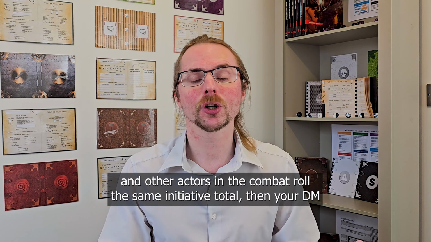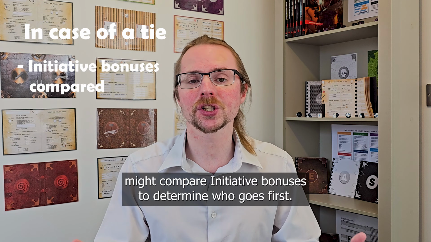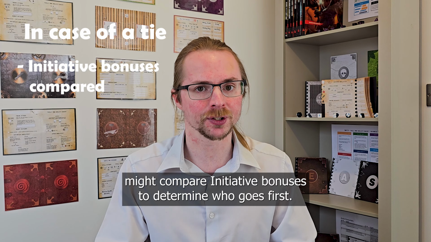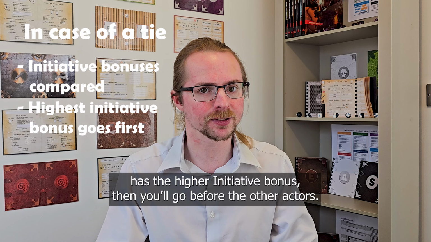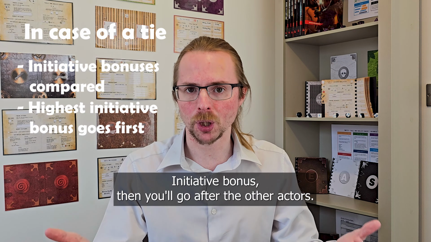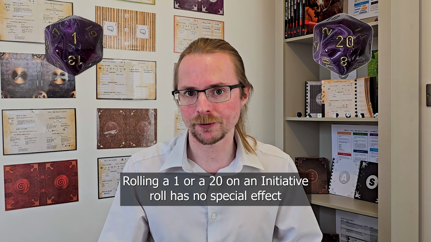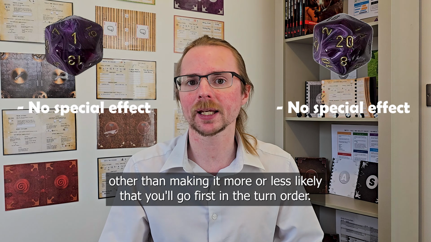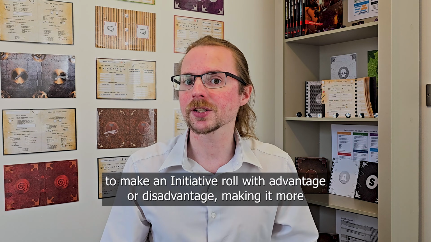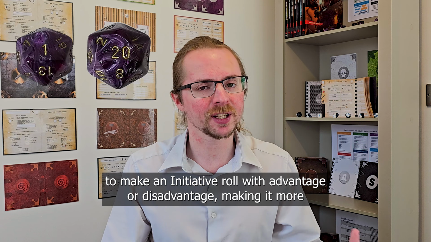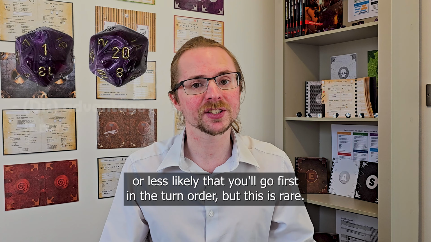If your character and other actors in the combat roll the same initiative total, then your DM might compare initiative bonuses to determine who goes first. If your character has the higher initiative bonus, then you will go before the other actors. If your character has a lower initiative bonus, then you'll go after the other actors. Rolling a 1 or a 20 on an initiative roll has no special effect other than making it more or less likely that you'll go first in the turn order. You may be asked to make an initiative roll with advantage or disadvantage, making it more or less likely that you'll go first in the turn order, but this is rare.